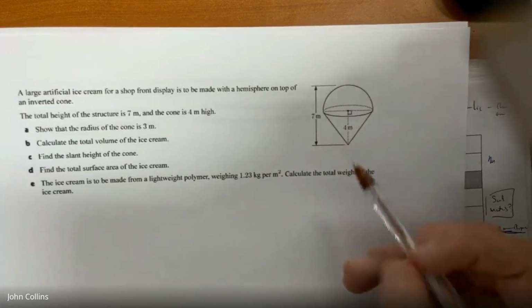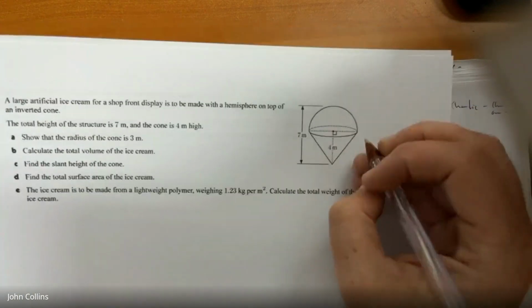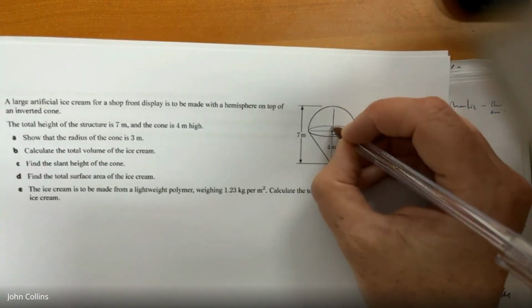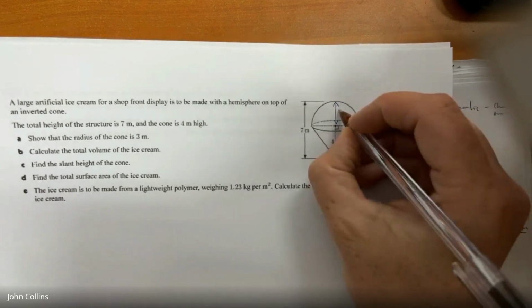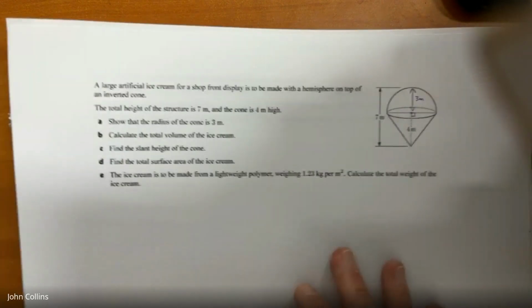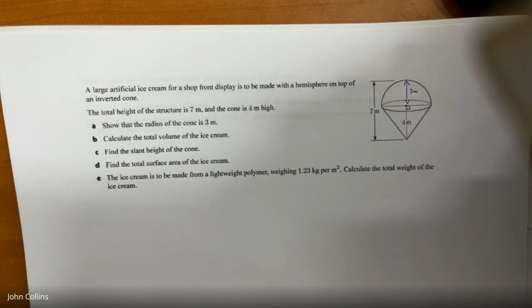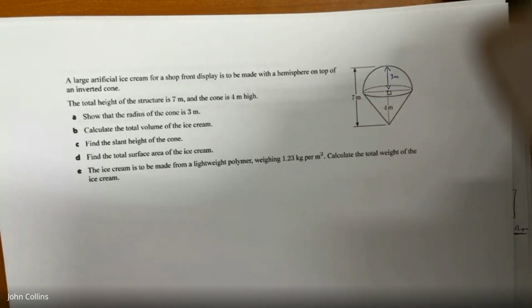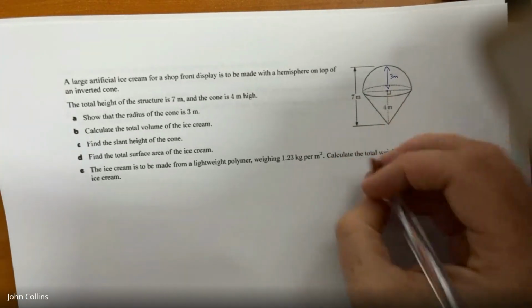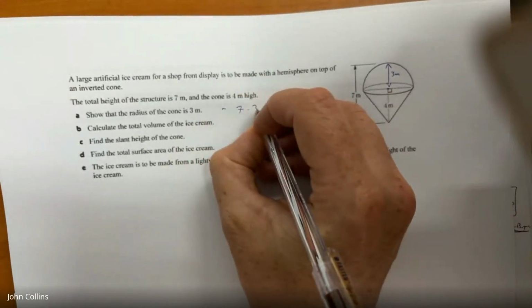Okay. So if this much is 4 and the entire length is 7, this bit has to be 3, doesn't it? So we can put that in. So that's the radius of the circle. To show that, it's just 7 minus 3. If it's a hemisphere, 7 minus 3 is 4.